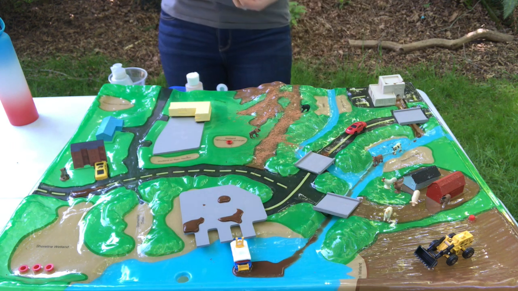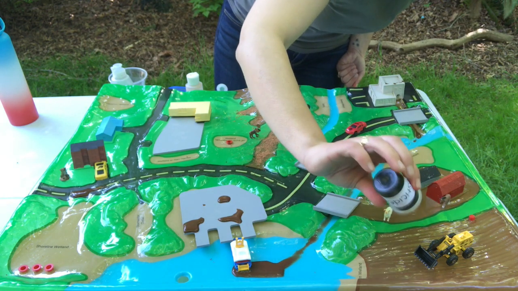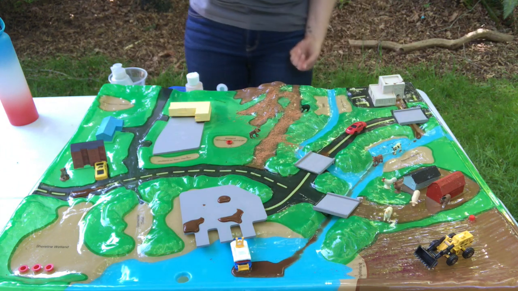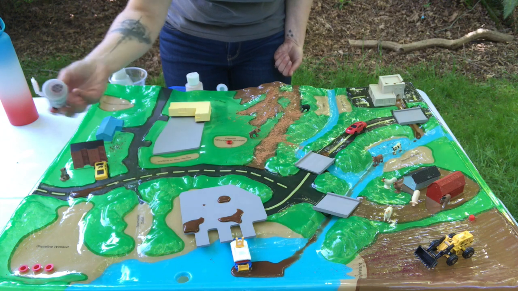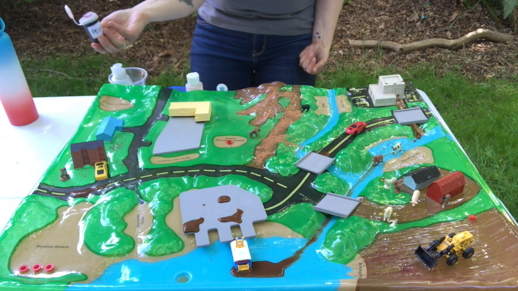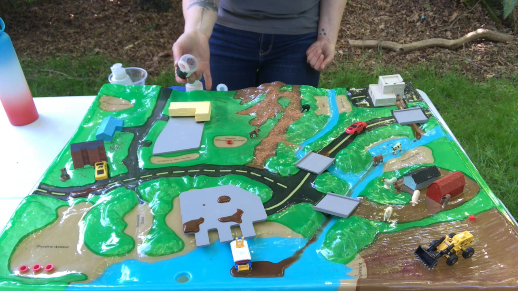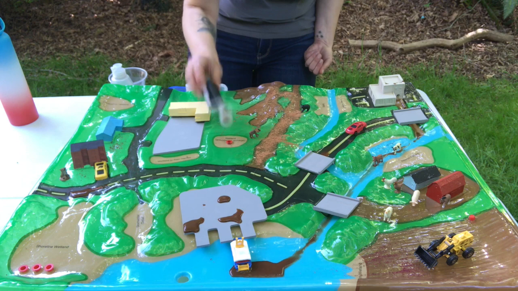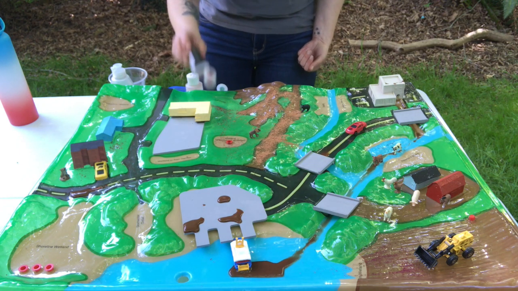Another common source of pollution is pesticides. Used by farmers and home gardeners alike, pesticides are toxic chemicals designed to prevent certain weeds or bugs from destroying crops. The problem is that once these pesticides are introduced into the environment, they can prove extremely harmful to plants, animals, and even humans. But don't worry, the pesticides we're using on our model today, it's just cherry Kool-Aid.